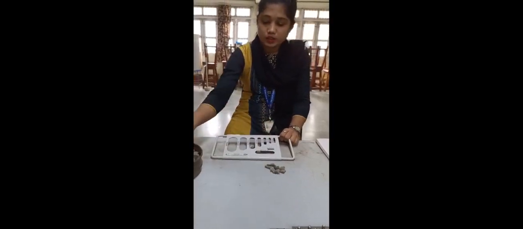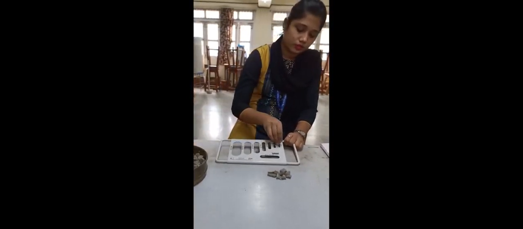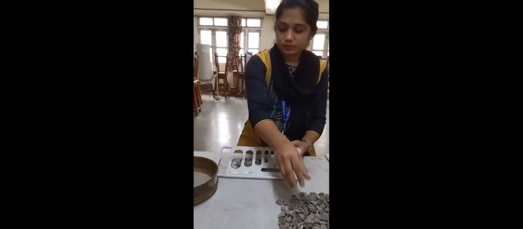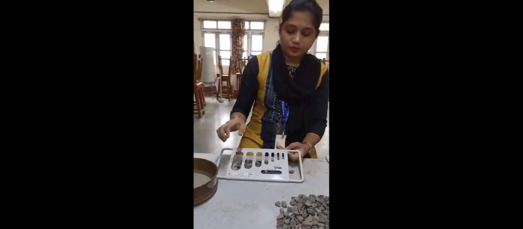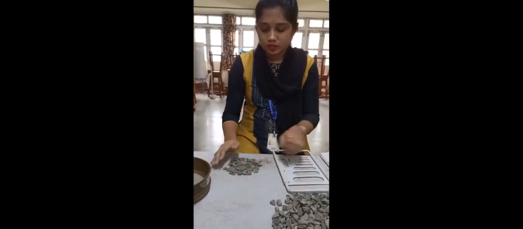We have to do it continuously till we measure all the 200 pieces.